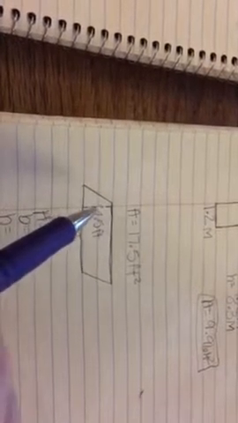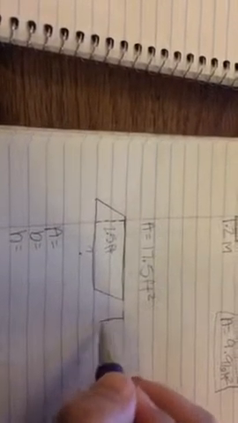And remember that it's base times height. The height of this parallelogram is right here in the middle. It's 2.5. You might also see it represented this way as 2.5 feet. Both ways are correct. It wouldn't ever be this slanted line, though. It needs to be how tall the parallelogram is, so the height.